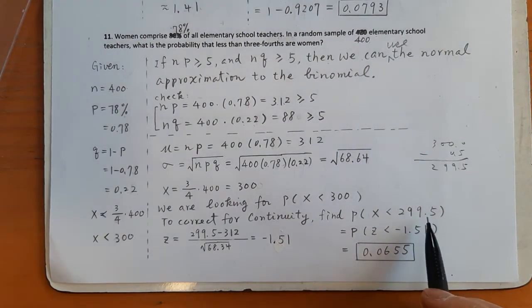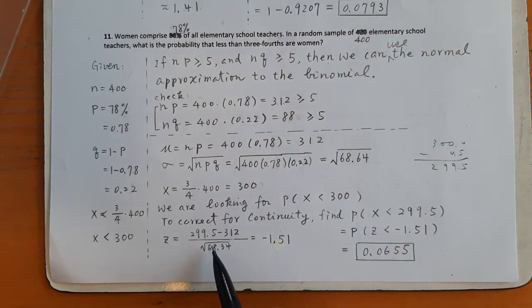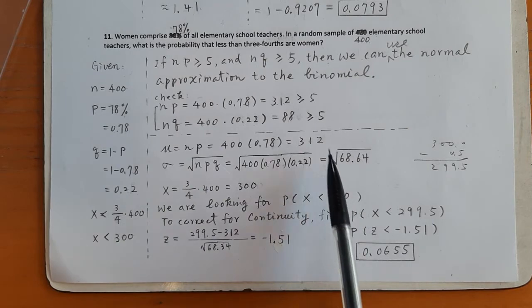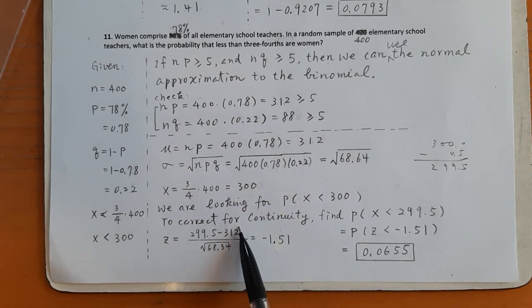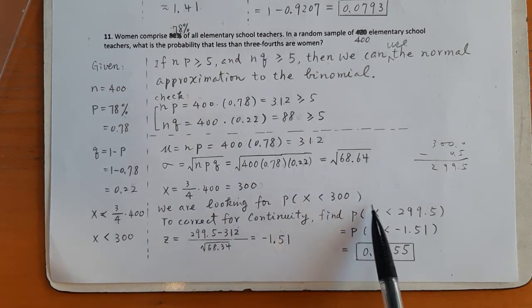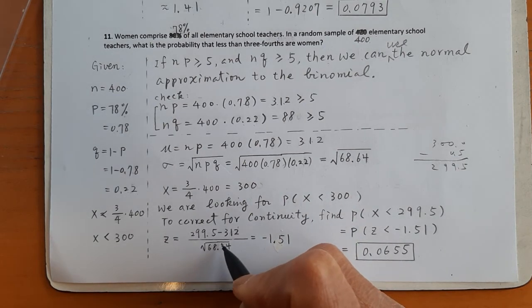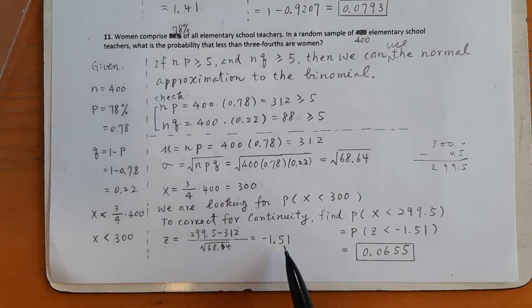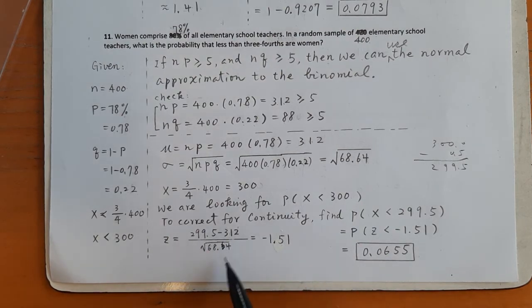So transfer 299.5 to z-score. So it's x minus the mean, 312, over standard deviation, square root of 68.64. Then use calculator, you got negative 1.51.